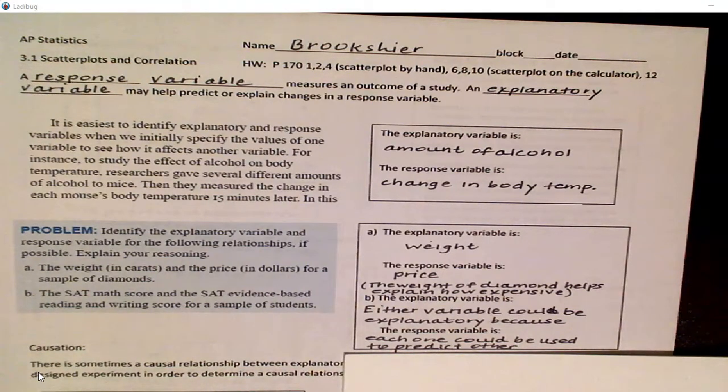and then the math score would be your y-axis. So on this particular one, and sometimes this does happen, either variable could be explanatory because each one could be used to predict the other. So sometimes that does happen.